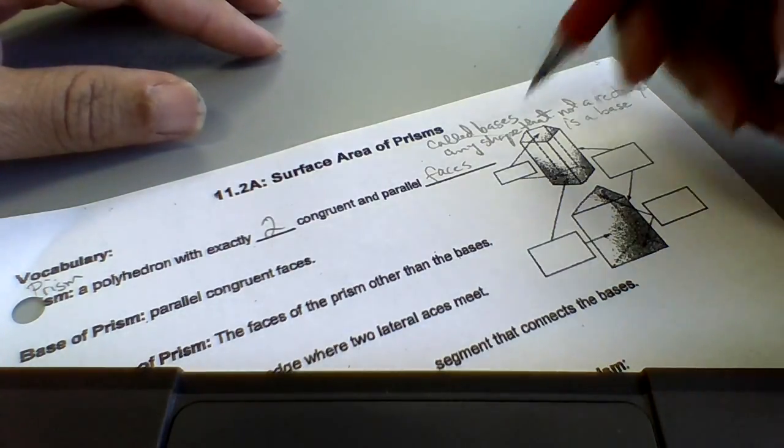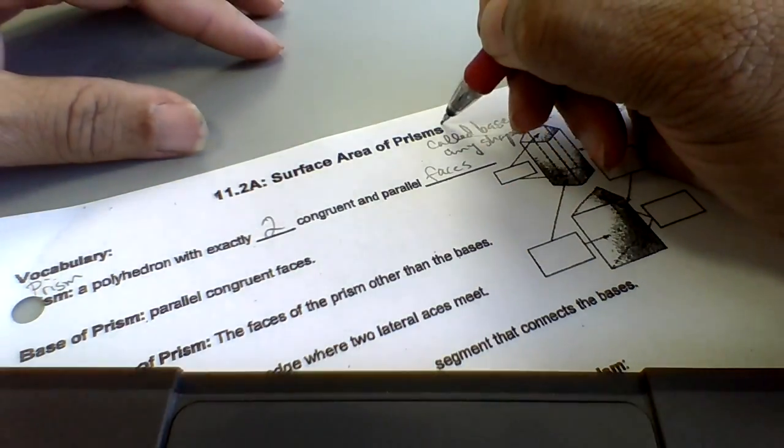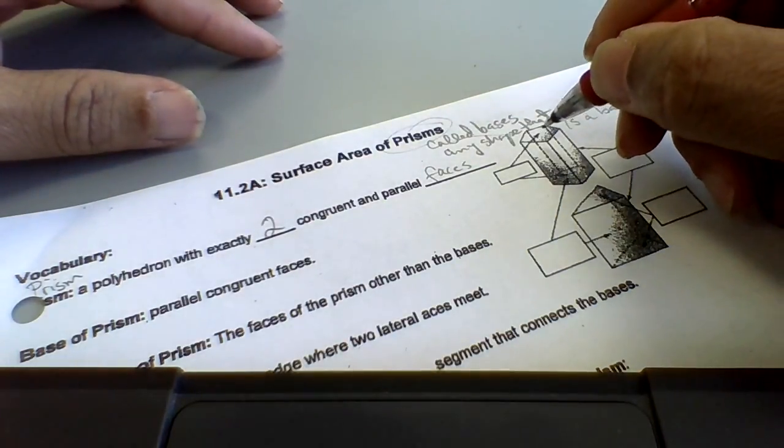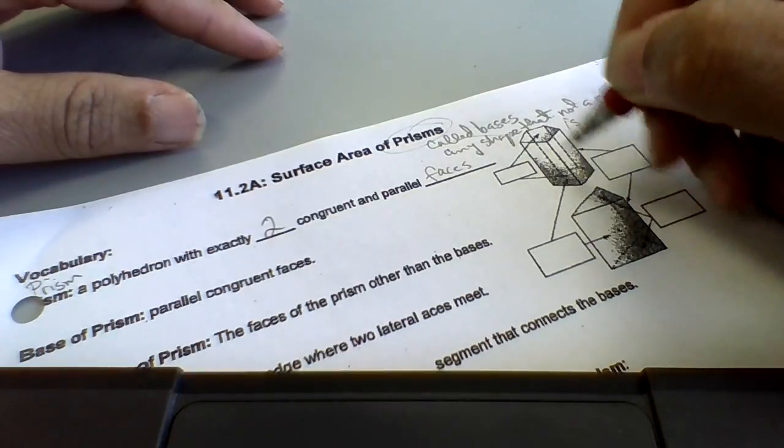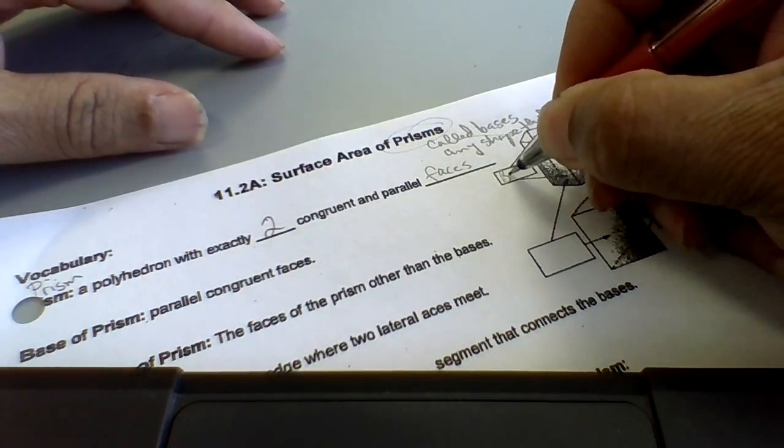Those are your bases. Any shape that's not a rectangle in prisms. All right, so this shape is not a rectangle, and I have two of them here and here. So this is a base.